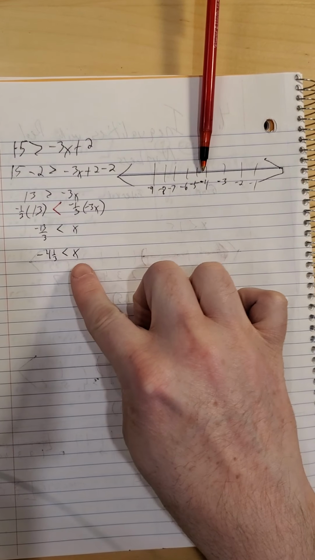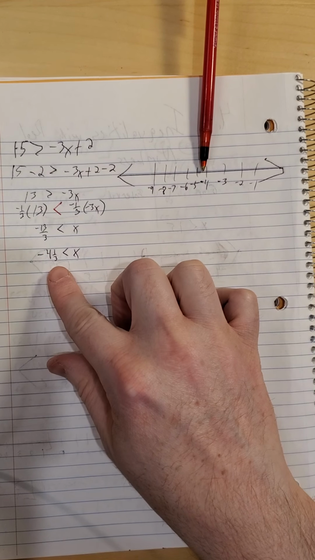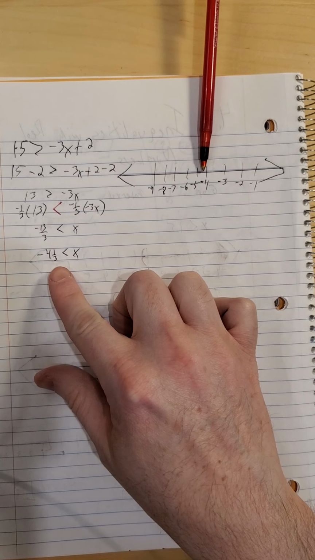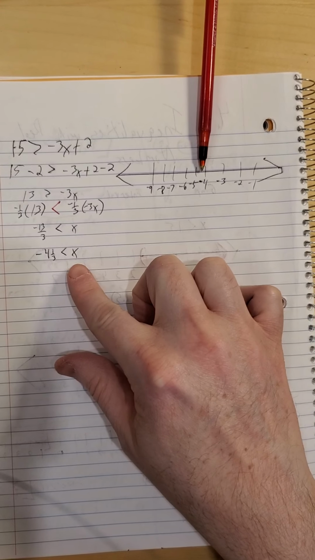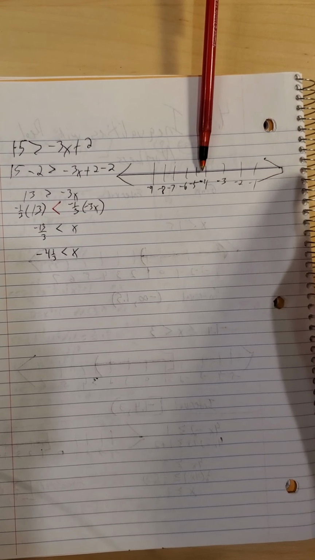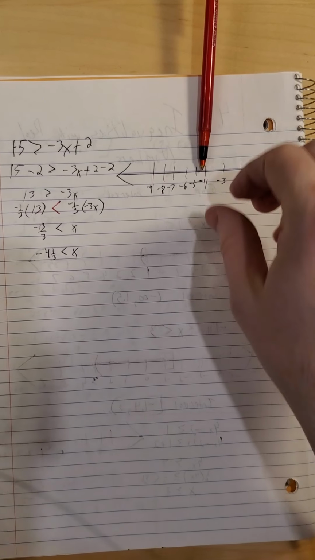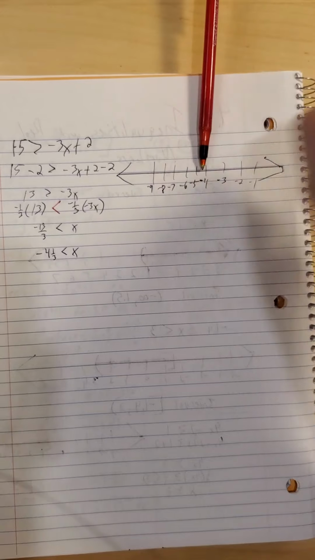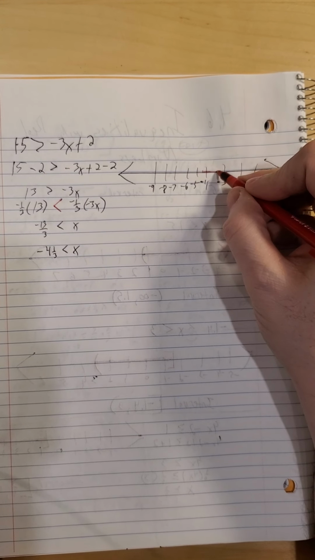So -4 1/3 less than -9 is false. Think of a dollar sign in front of it. You're better off at -$4 than -$9 in your account. -4 1/3 less than -1, or +2 would be over here as well, +7 over here. Negative less than a positive does make sense, so we're going to shade in the direction of the positives, so to the right.